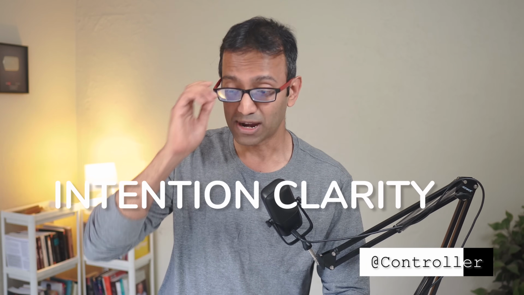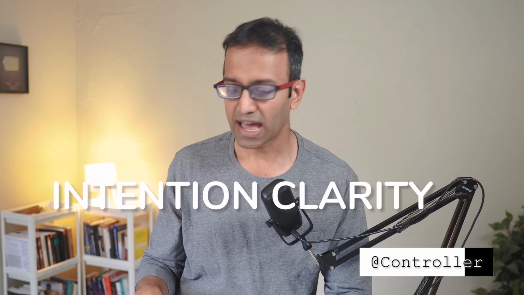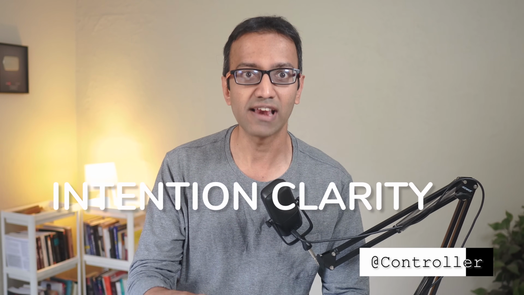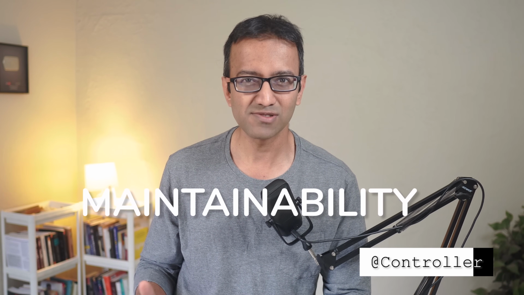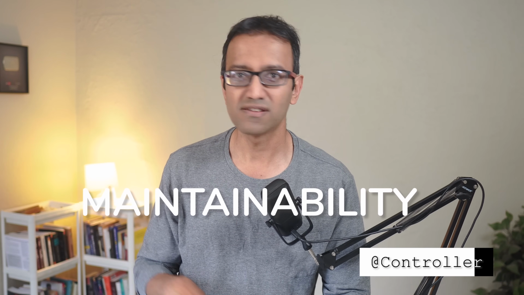First, you get what's called intention clarity, right? By using stereotype annotations instead of @component, you clearly state the intent of the class. It's not just any managed component, it's specifically a service that forms a part of the business logic layer or a repository or whatever, right? The second advantage is maintainability, right? For larger applications, which have thousands and thousands of classes, distinguishing between service layers, data access layers, and controllers helps with understanding the structure and the purpose of the code really quickly. You can look at the class and go, okay, this is a repository, right? You can kind of stereotype that in your head.